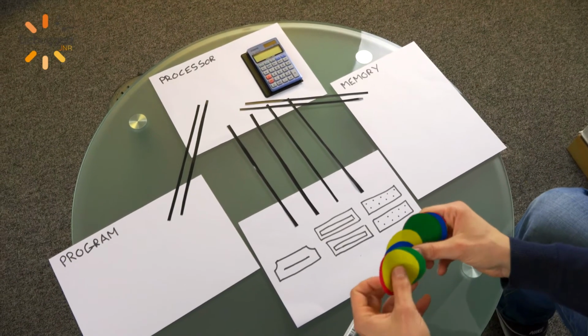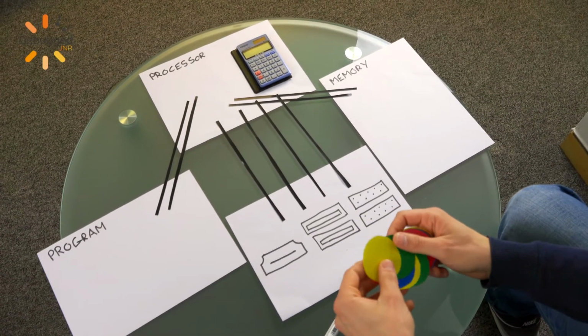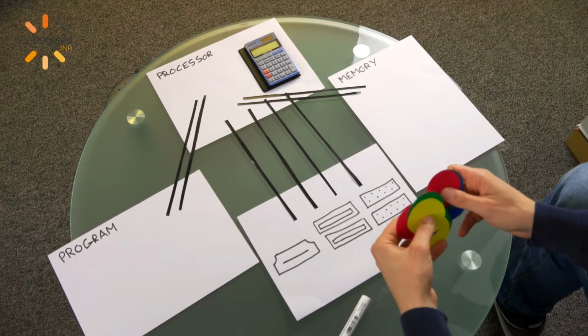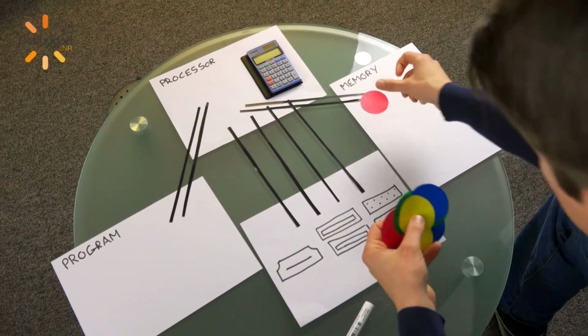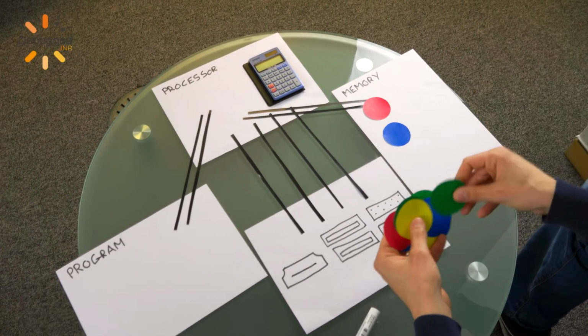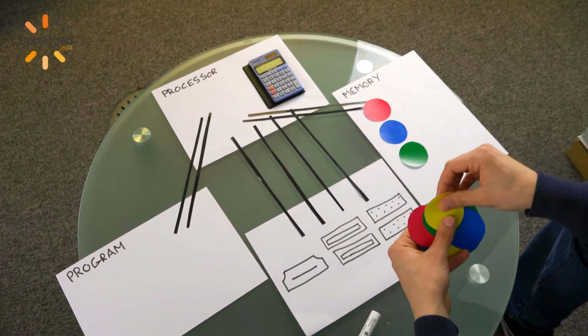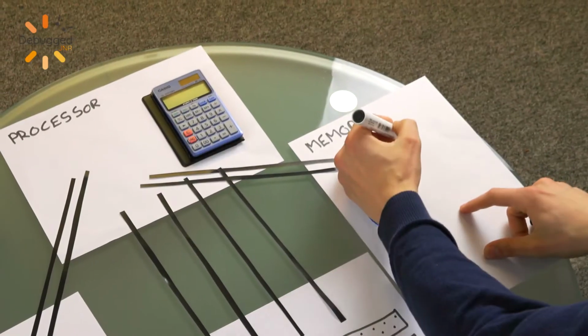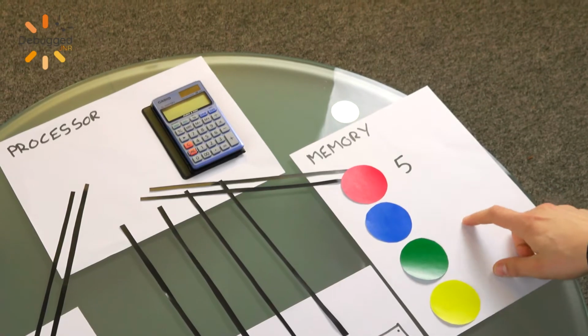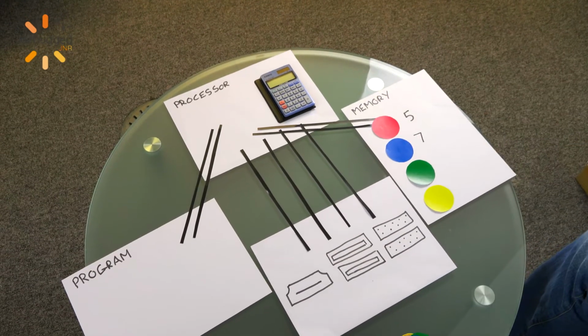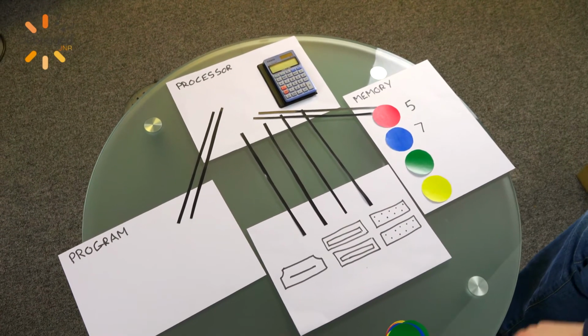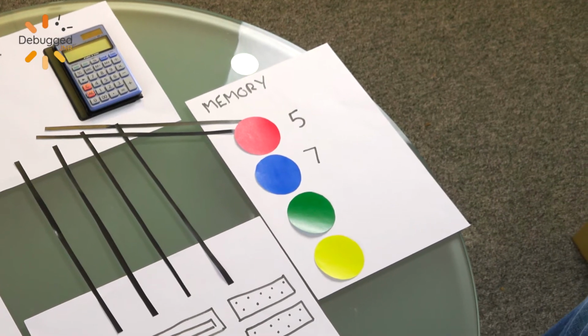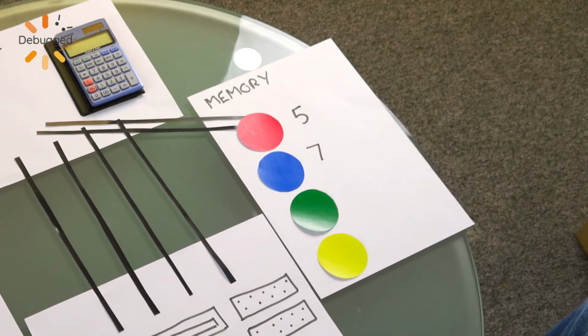I'm going to use some colours today to represent the different numbers in our memory, just so it's easier for us to find. So we're going to have a red one, and a blue one, and a green one, and maybe a yellow one later as well. Let's say that our red is 5 and our blue is 7. And our green and yellow don't have any numbers at the moment, there's a blank. This is what our memory might look like with the things we're working on and things we might do later.